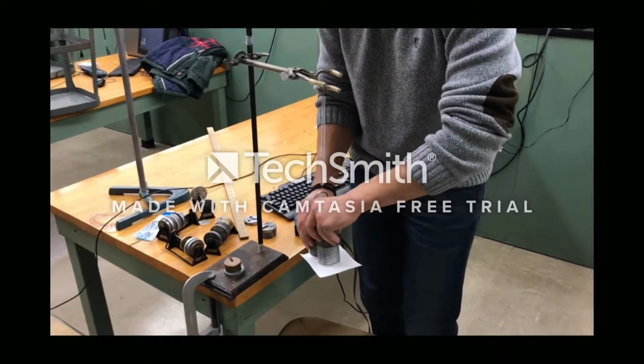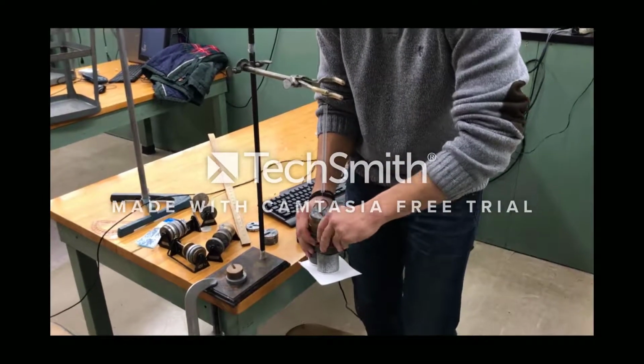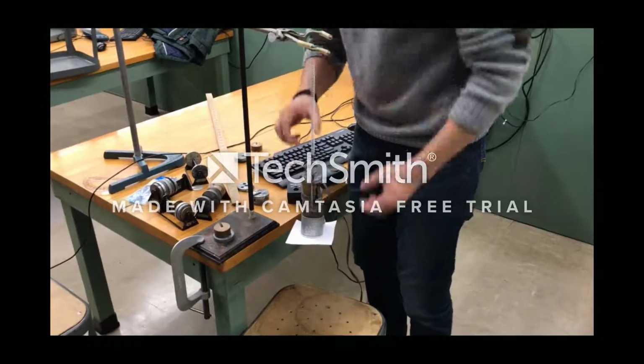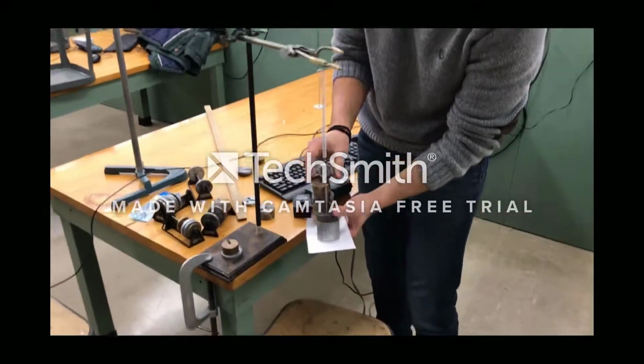We gotta be careful over here because this is a lot of mass. This is gonna take a little while, I'm sorry about that.